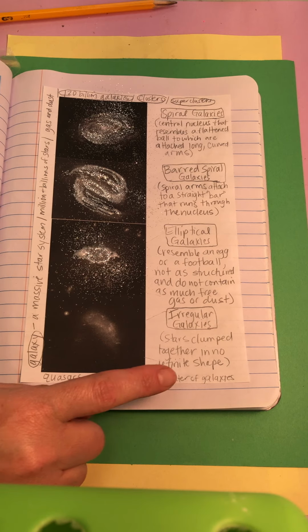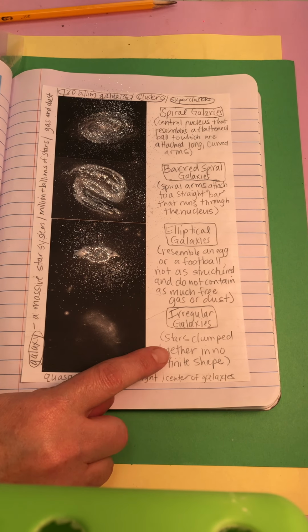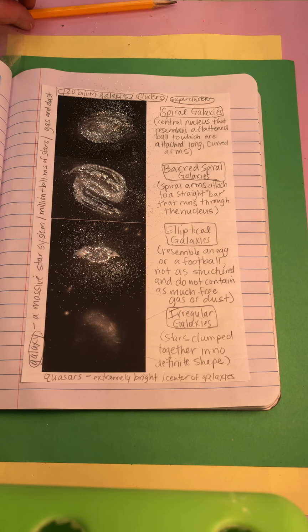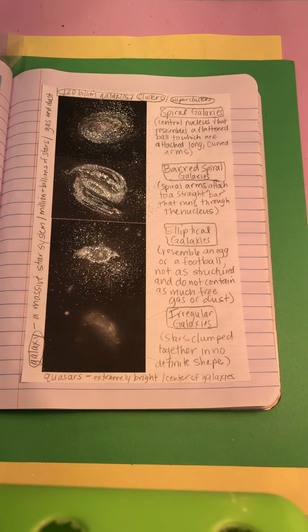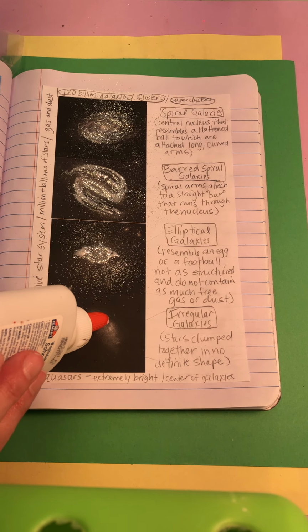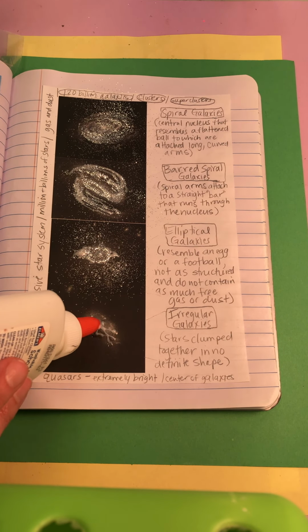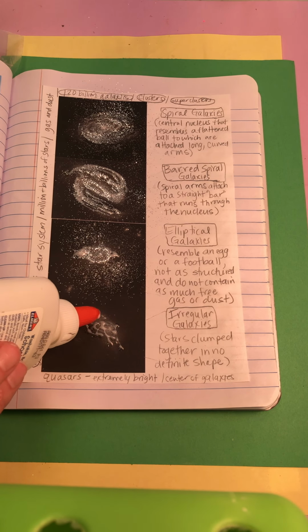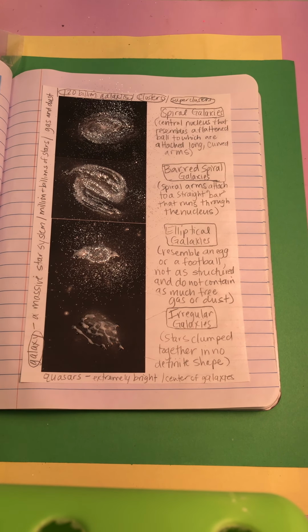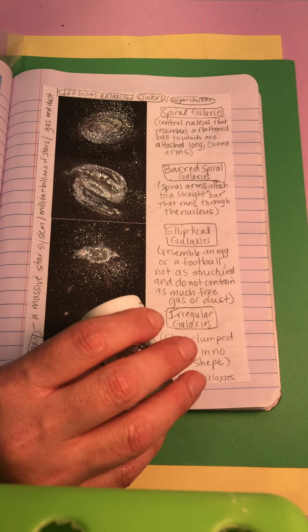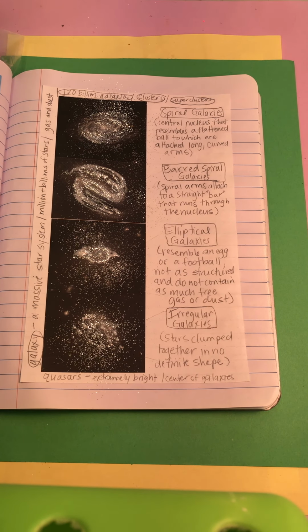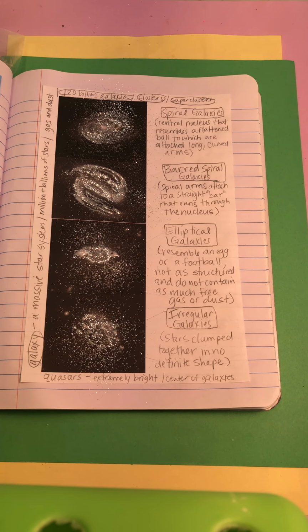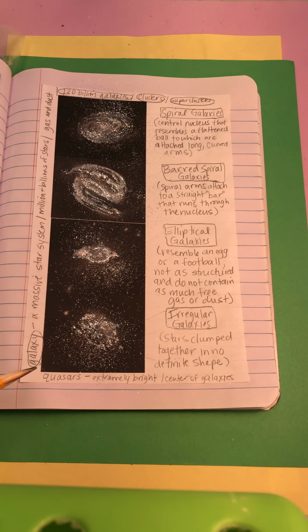And then we have the irregular galaxy. Now these are galaxies where stars are clumped together into no definite shape. So there's not a special shape or pattern. We just have these stars clumped together, so it's a galaxy, but they're just kind of all around, and you don't see that same feeling of the rest of them that are spiraling around, or at least have a pattern. And so it's pretty irregular. So I just dumped a little bit of glue on that and put a little glitter on there. And so that's the way of looking at our galaxies to help us a little bit with understanding the galaxy shapes.